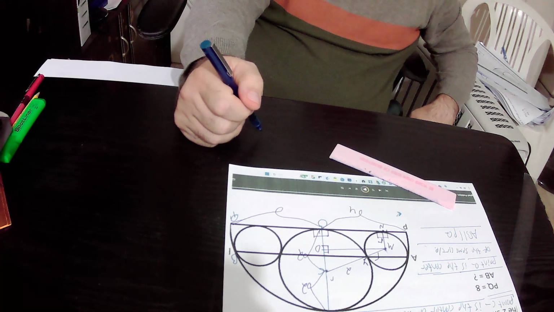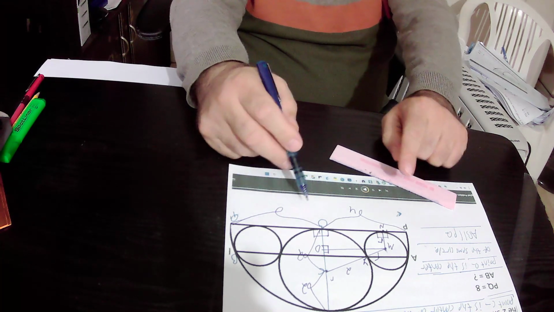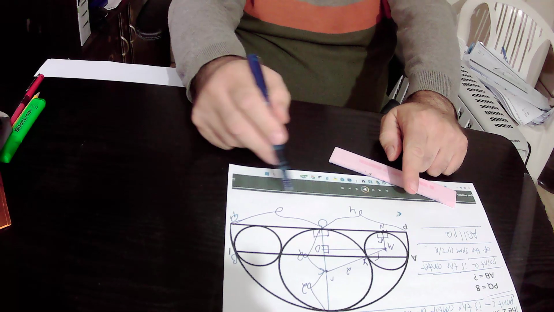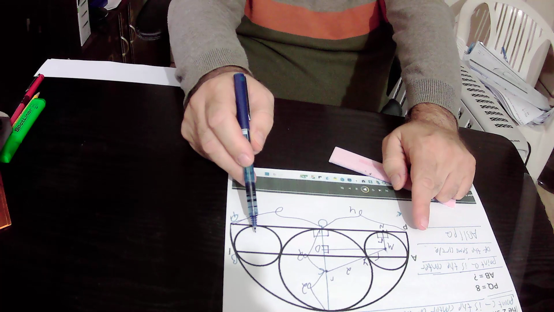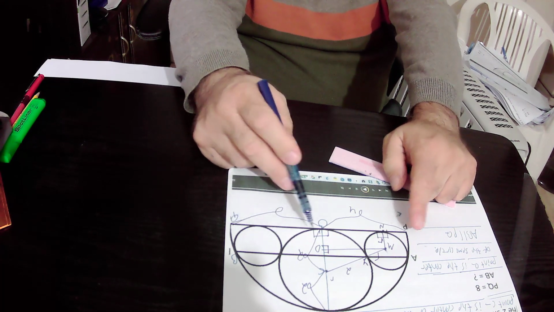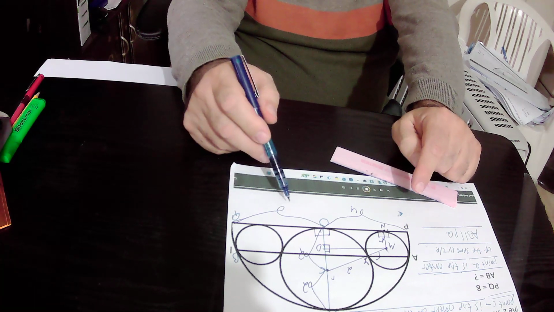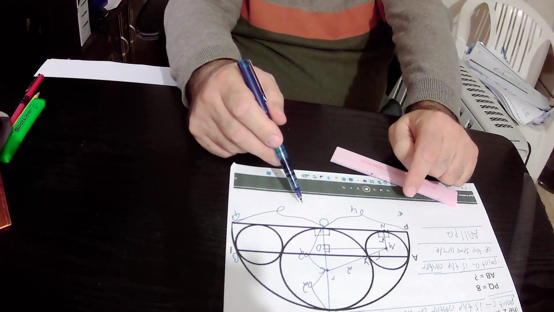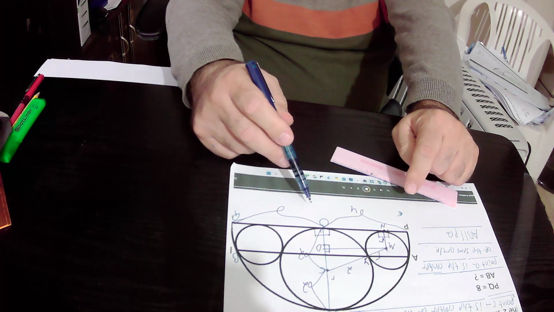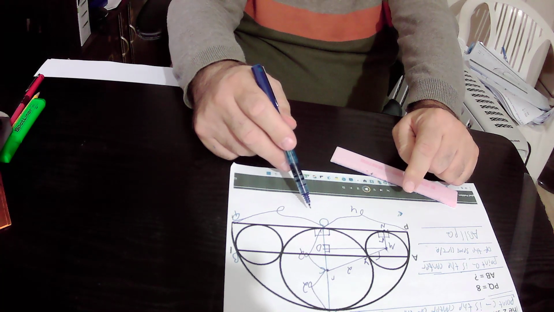And we also know that AB is parallel to PQ. Again, AB, the chord that we are looking for, is parallel to PQ, and we have a rule that states that corresponding angles between parallel lines are equal to each other.